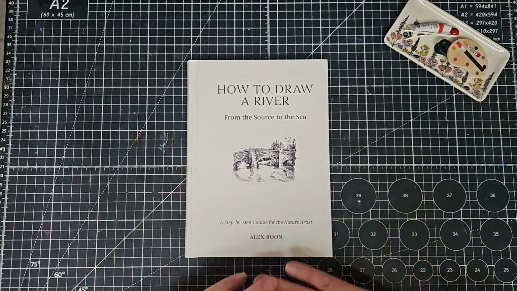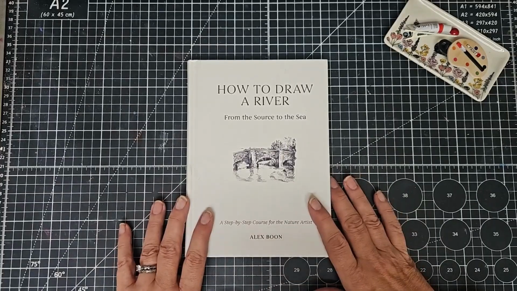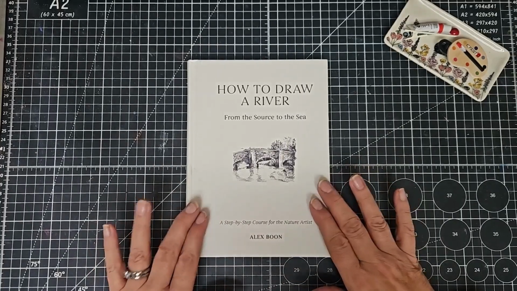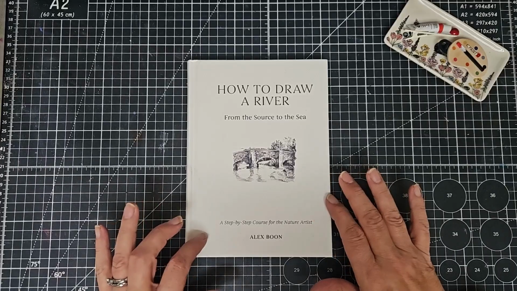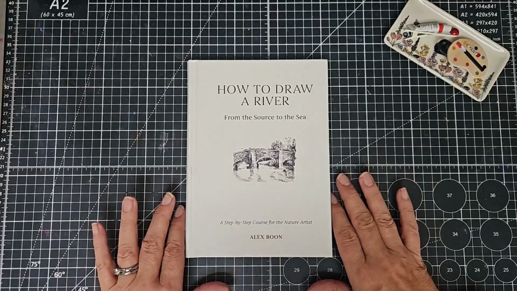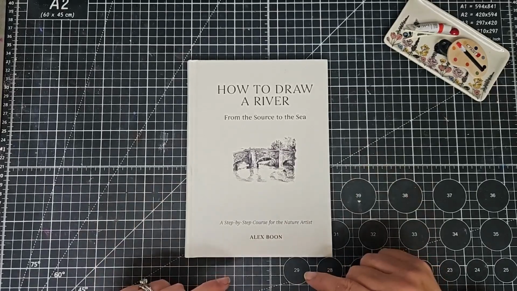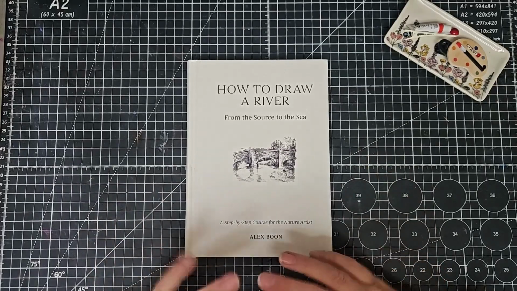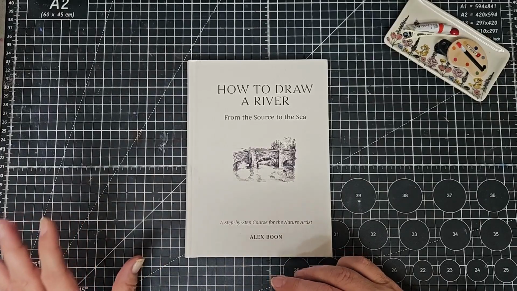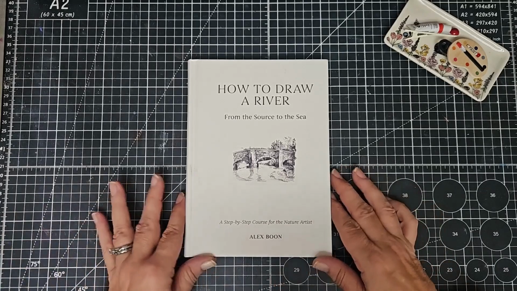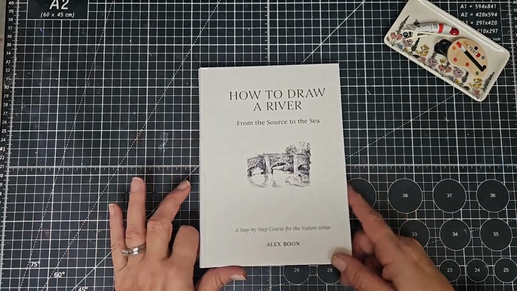I'm terribly sorry, without looking, I can't remember your name, but you told me that there was this book called How to Draw a River, From the Source to the Sea. So I'll link the previous video below if you decide you want to have a look at the review on how to draw a tree. But this one is how to draw a river.